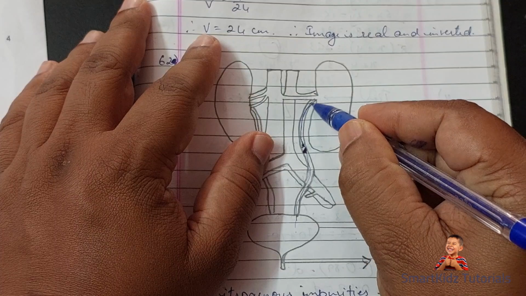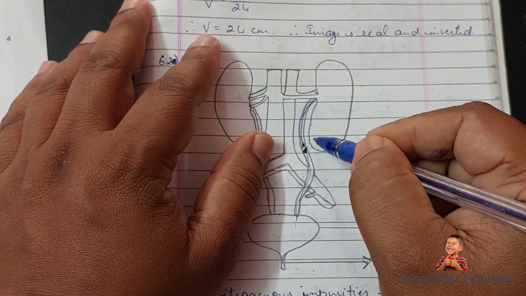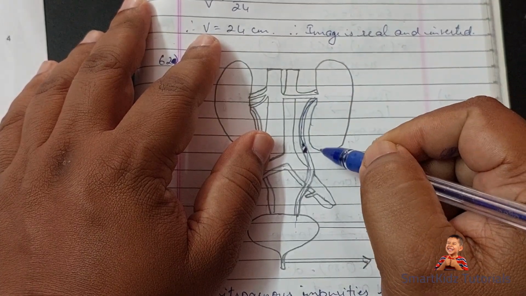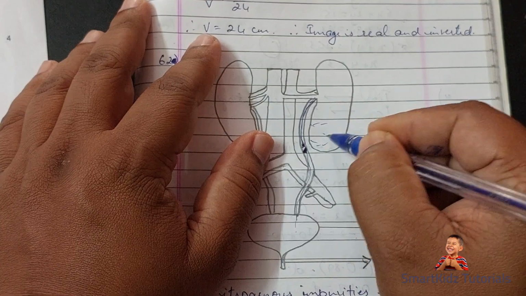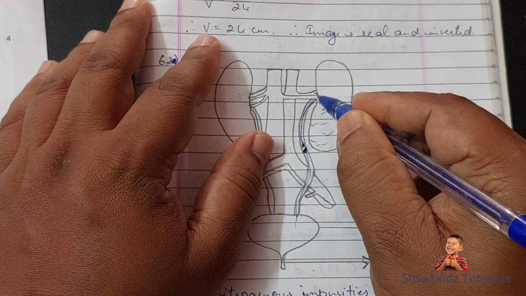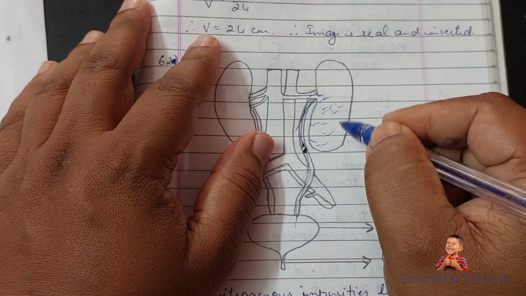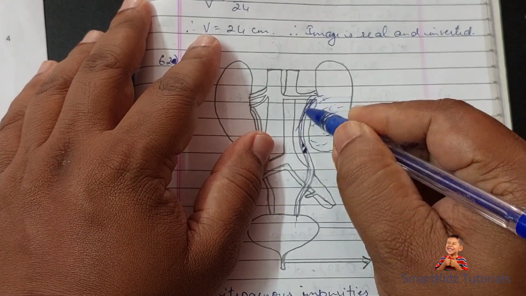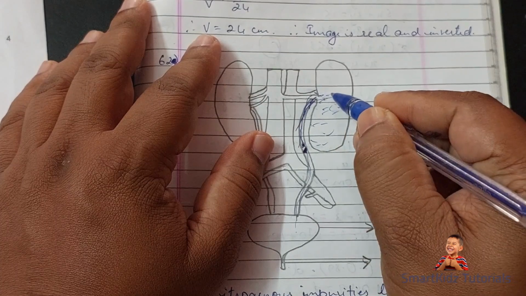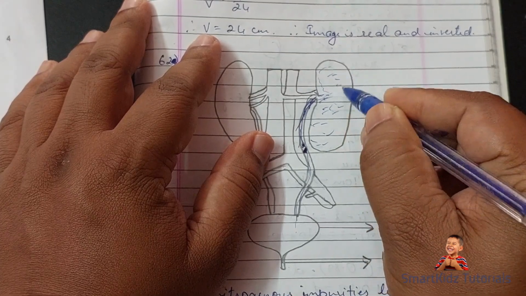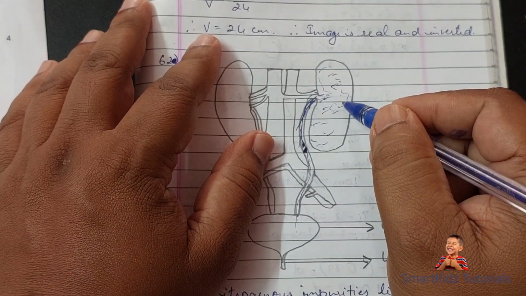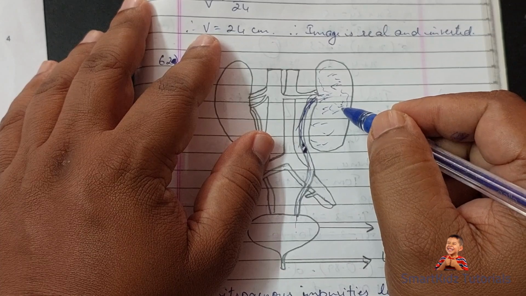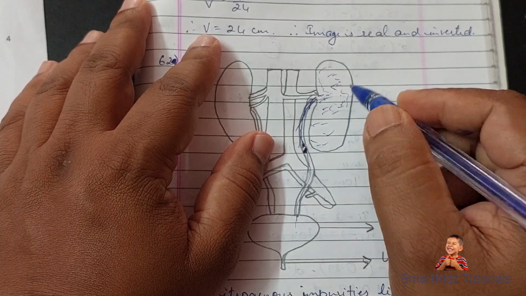As a result, there will be a backlog. Let's consider this as a bag, and in this bag there is urine which is filling up, and when it reaches here, it flows through this. Now, if it is not flowing, it will remain there, which means this will fill up, and as a result of which, what will happen? This kidney will expand, giving you trouble, pain, and you will have more complications.